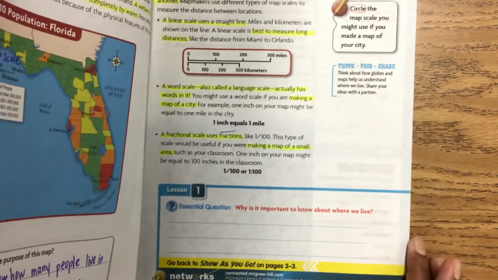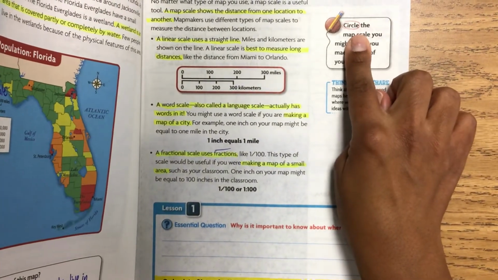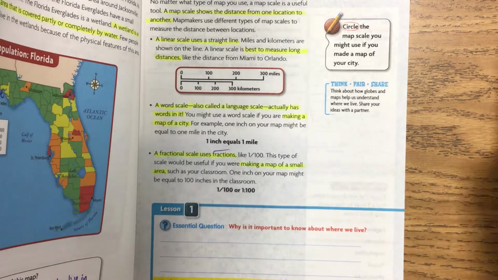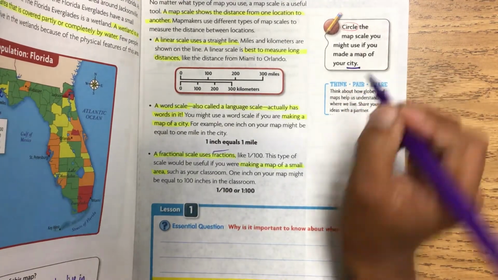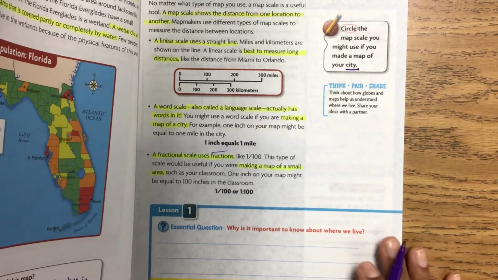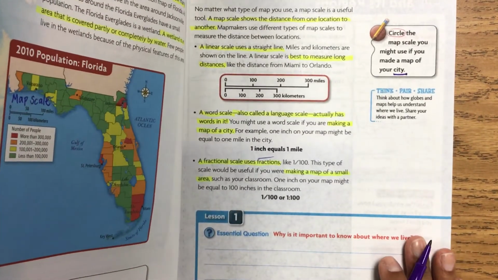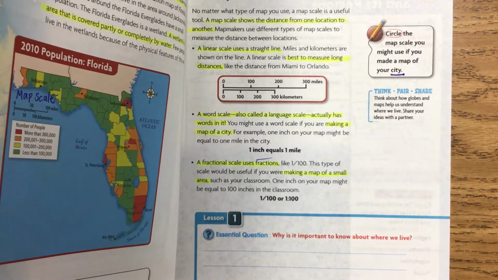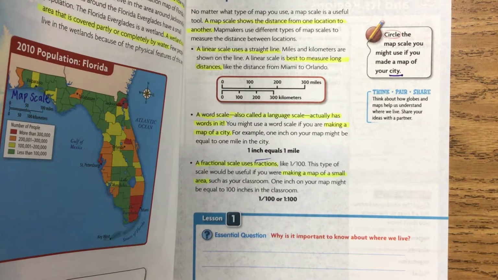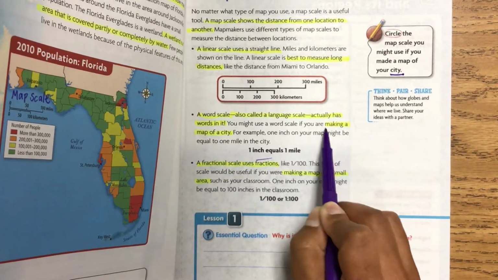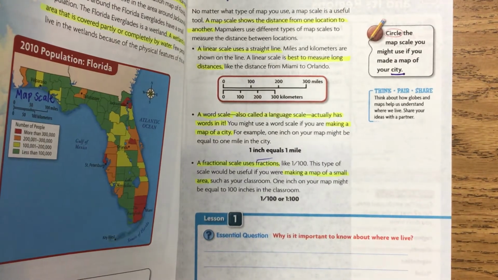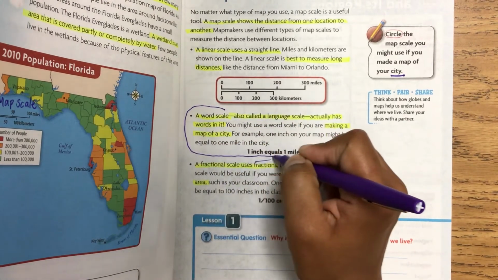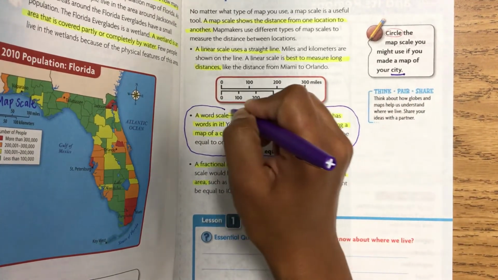Let's take a look over here where it says circle the map scale you might use if you made a map of your city. Now, I remember that a city would be a shorter distance. So let's go ahead and find when I would find this type of scale. A word scale, also called a language scale, actually has words in it. And remember what we found out. You might use a word scale if you're making a map of a city. So let's go ahead and circle the section that talks about a word scale.